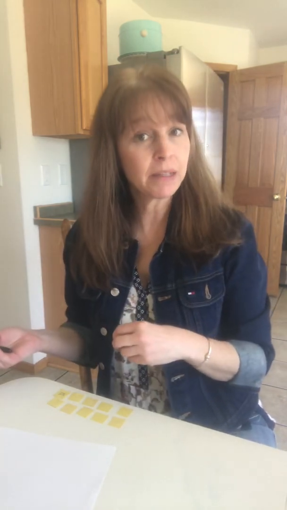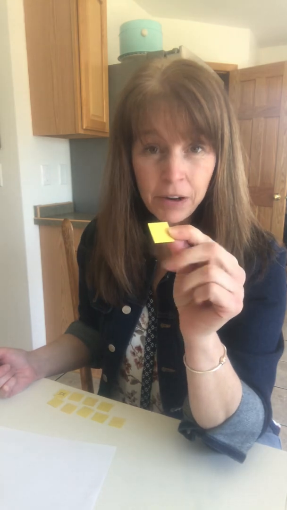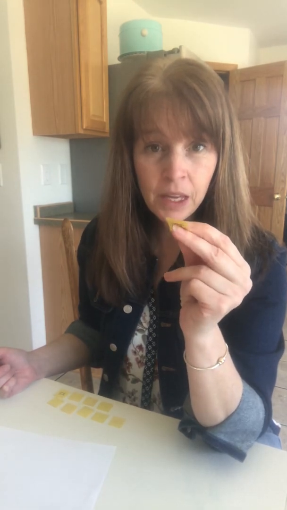Everybody, welcome back. Today for math, we're going to tell a little story about some bugs. Some of the bugs are awake and some of the bugs are asleep. But before we get started, you're going to need a few things. You're going to need 10 little pieces of paper cut into squares or circles, it doesn't matter.